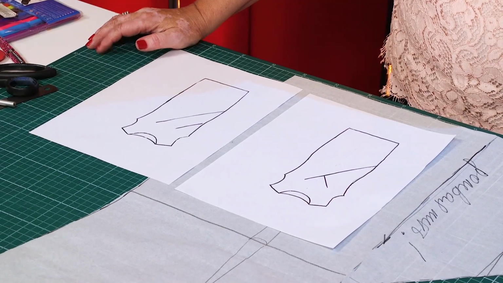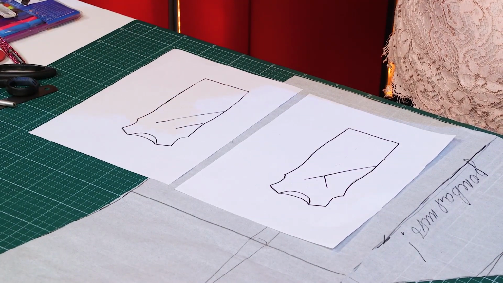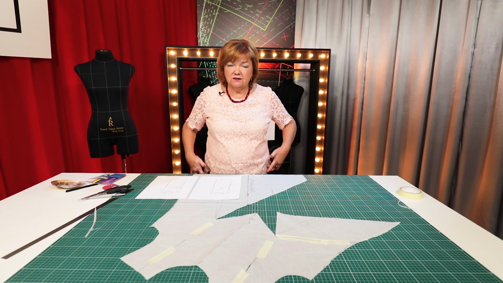I'd like to note that if you move the opening of the chest dart to the side below the waistline, the opening will be very big. It's okay. Don't worry about that. I believe that this lesson was helpful.